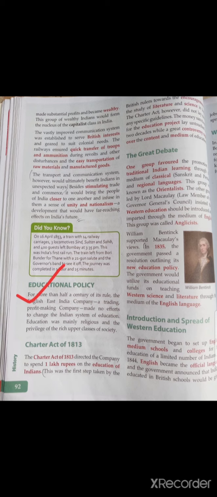In 1810, Governor General Minto prepared a report on the miserable state of education in India and appealed to the company to grant money for the improvement of education. The Charter Act of 1813 made it obligatory on the part of the company to spend at least 1 lakh rupees every year for the promotion of learning in India. This was the first step taken by the British rulers towards the encouragement of the study of literature and science in India. During the viceroyalty of Lord William Bentinck, there was a change in the educational policy of the government.